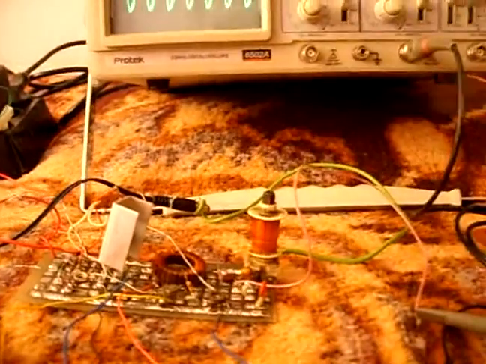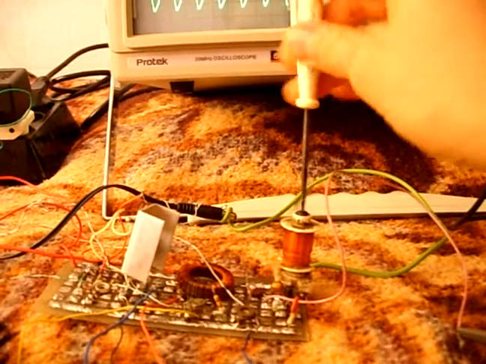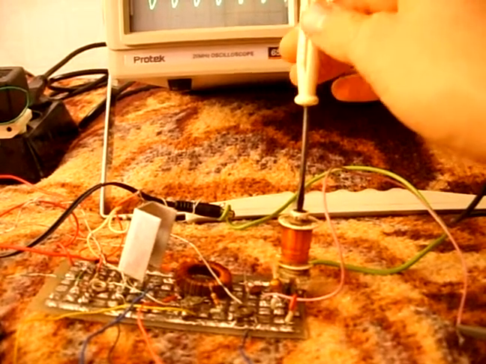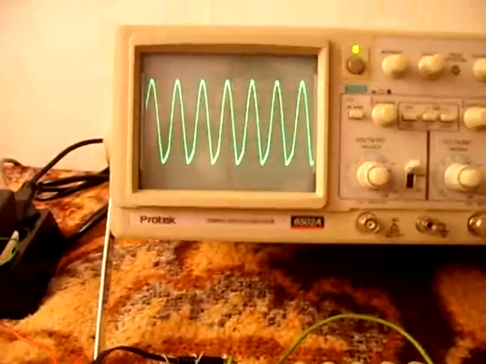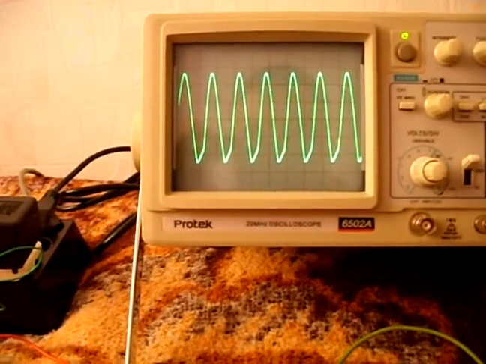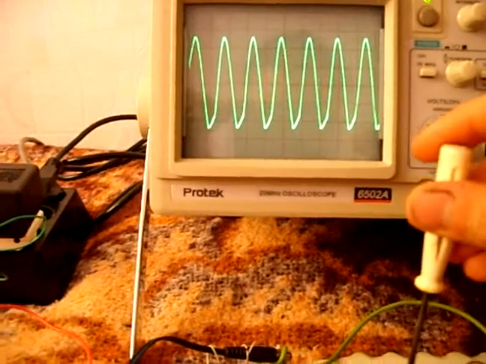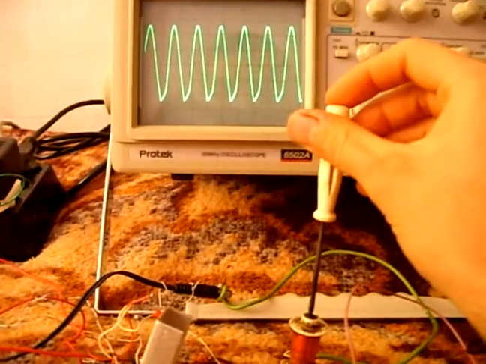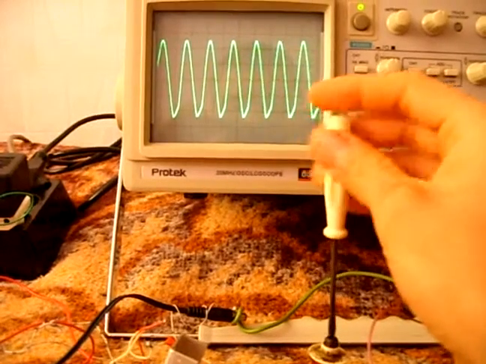So I screw in the core inside of the coil. So that's the lowest frequency I can produce with this oscillator. And let's unscrew the core.